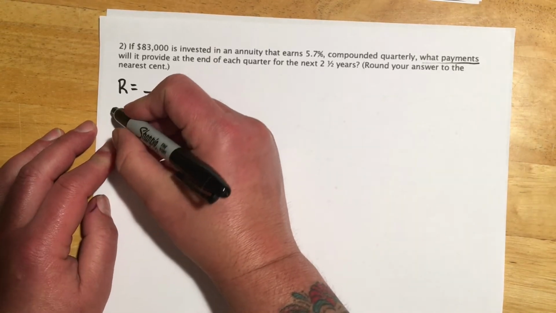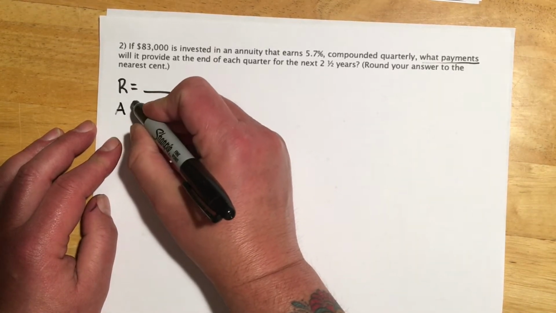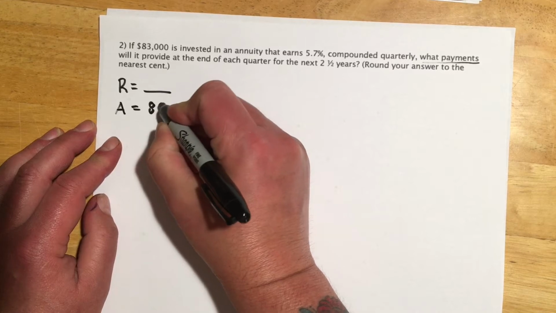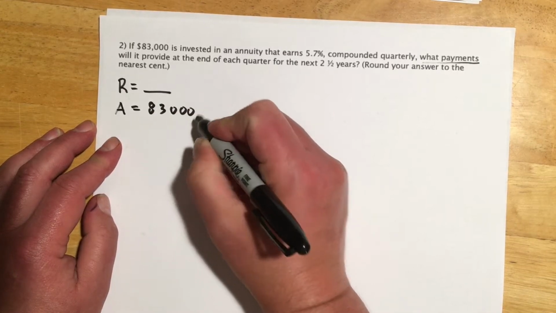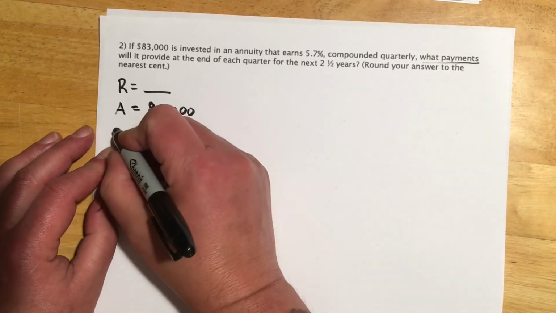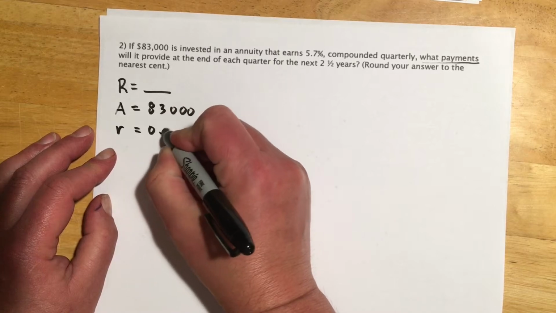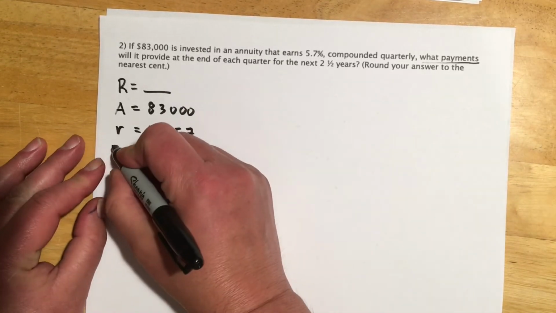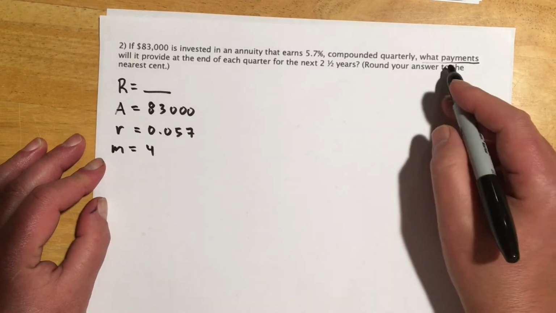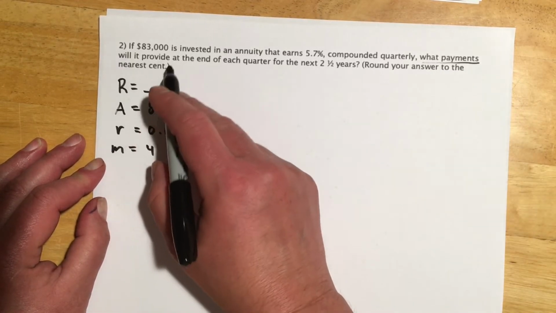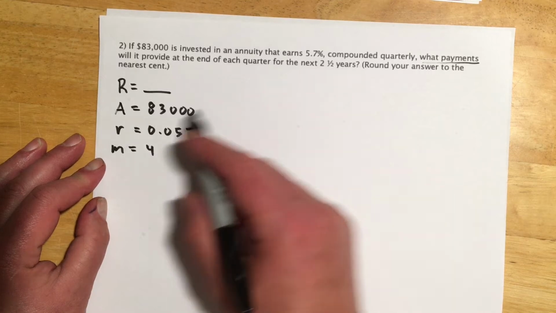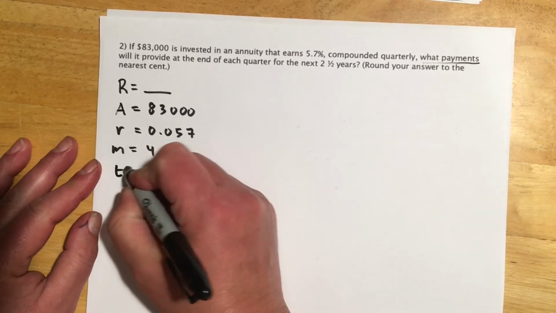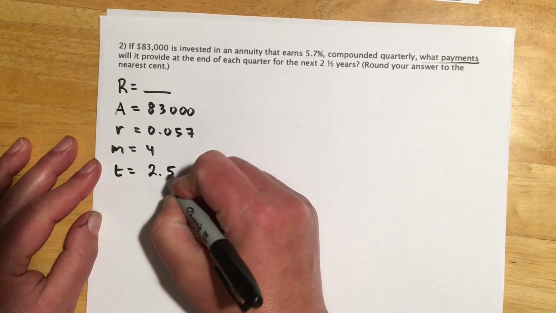So that is going to be our present value. It earns that rate, 0.057. Compounded quarterly, so M is going to be 4. What payments, that's what we're looking for, are at the end of each quarter for the next 2.5 years. And so time is 2.5.